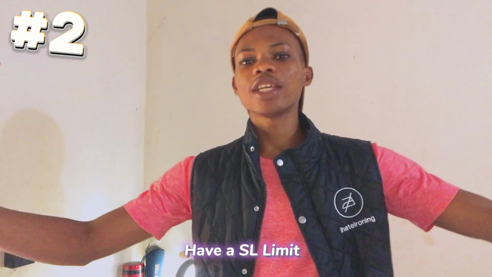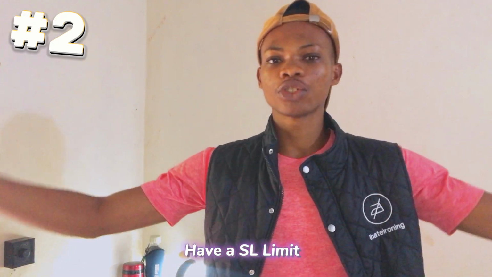Second, have a stop loss limit on your trade. So what is having a stop loss limit on your trade? Having a stop loss limit on your trade is based on your RR. You don't just place a stop loss on your trade.